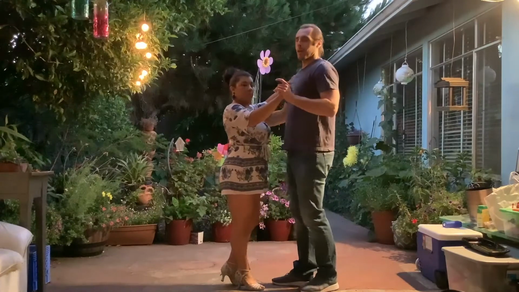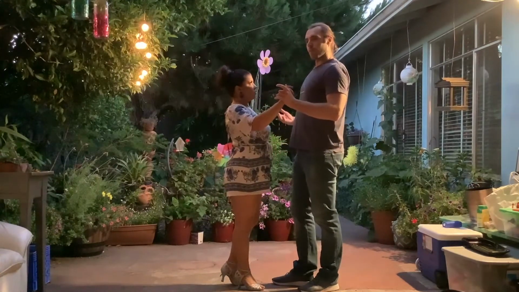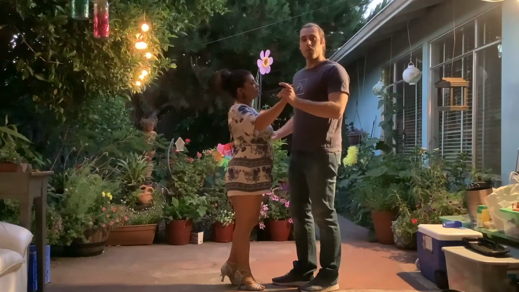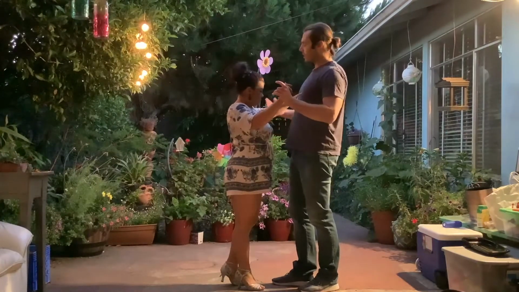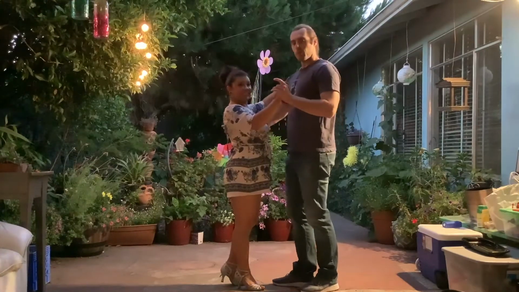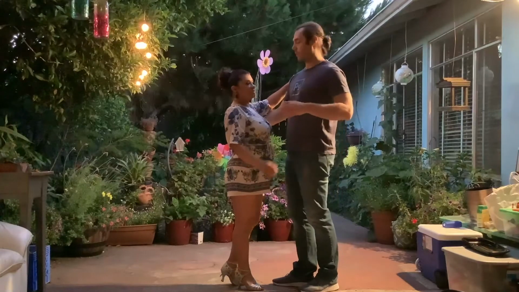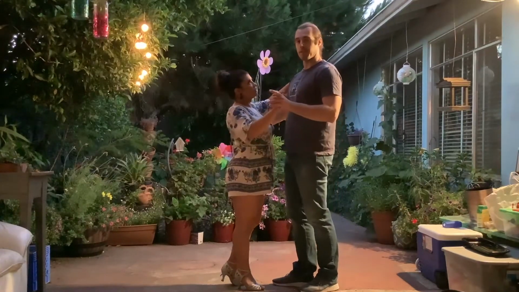Now leaders, when you're salsa dancing with your partner, we signal with our body movement and our hands. We don't actually tell our partner usually what we're going to do ahead of time. So we use certain signals to let them know what we are planning to do, the pattern that we're going to execute next.